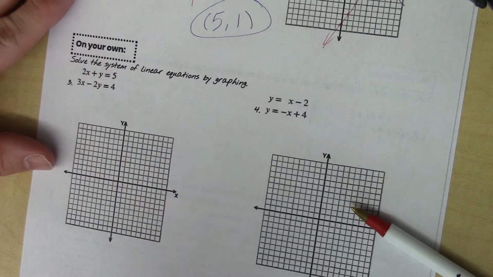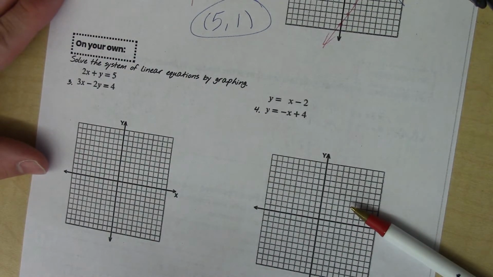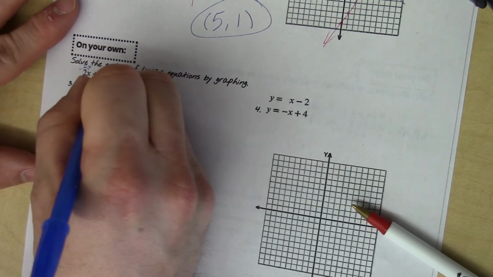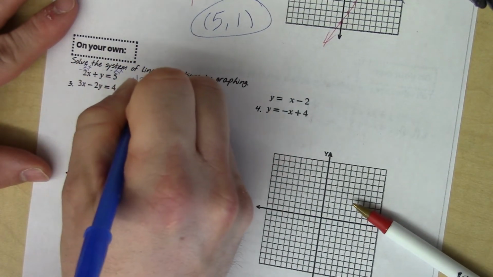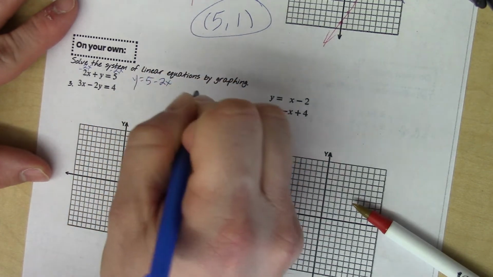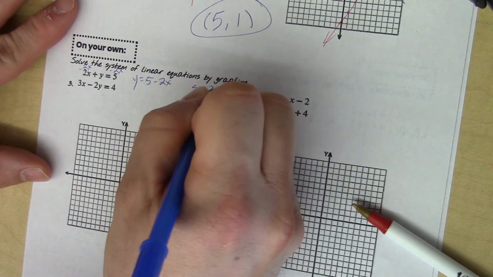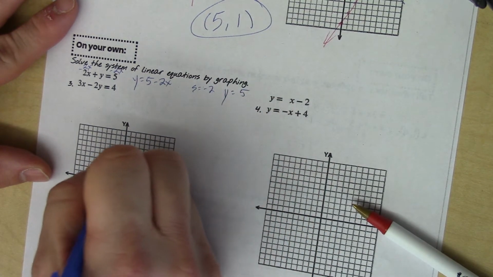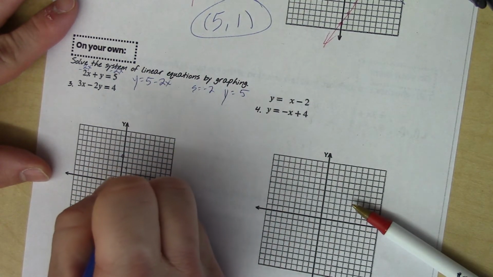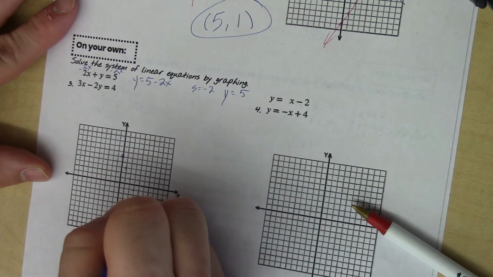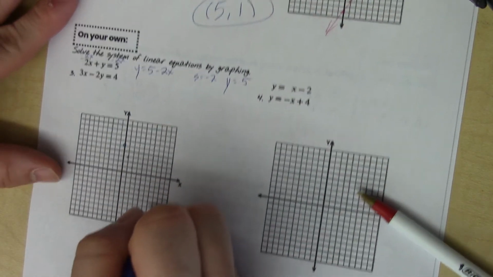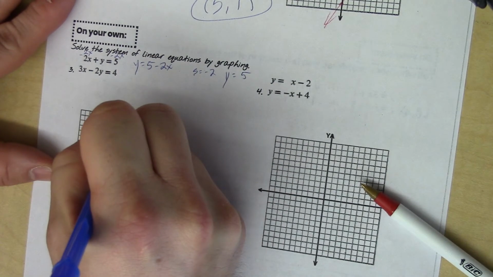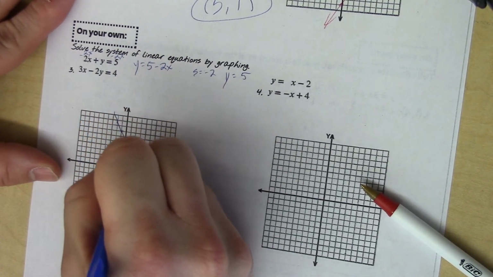So the first line, again, pause the video, try it again. The first one is just like what we just got done with. You need to solve it for y. So if I minus 2x here, y equals 5 minus 2x. My slope is negative 2. My y-intercept is 5. So I'm going to go to 5 and put a dot and go down 2 over 1, down 2 over 1, and so on, right? I'm going to keep doing it. There and there. So, boom.